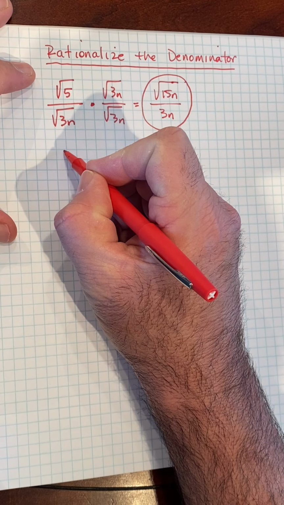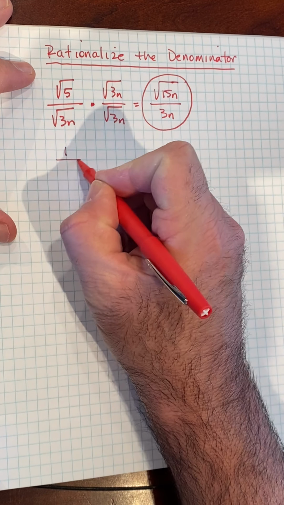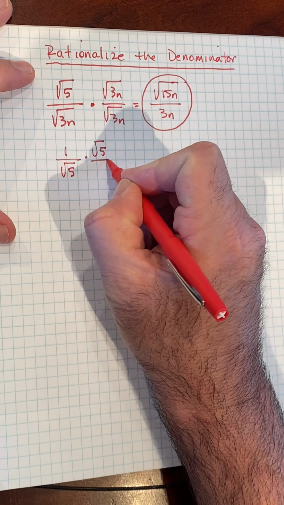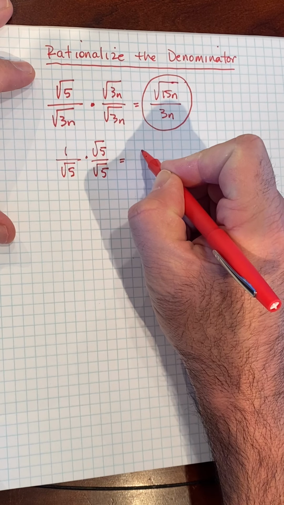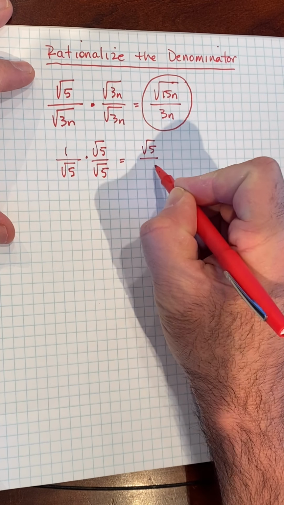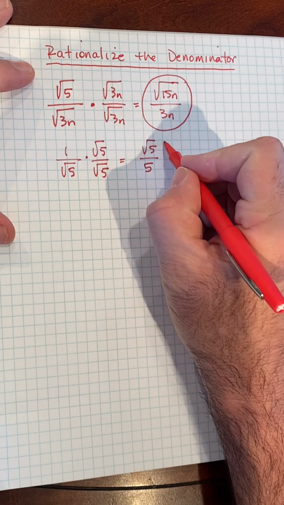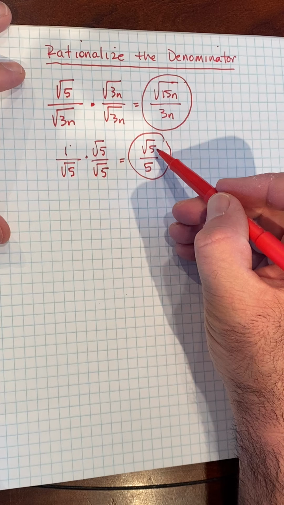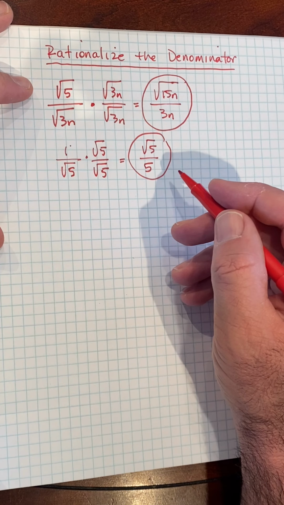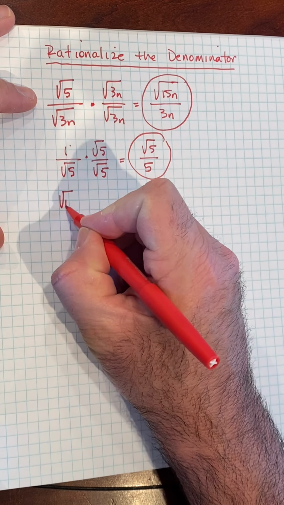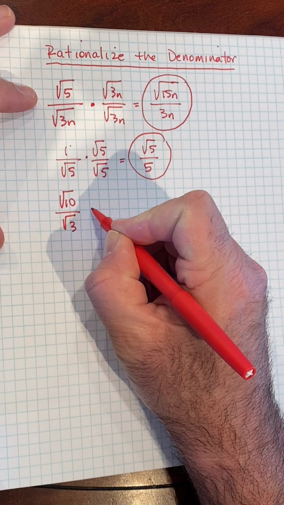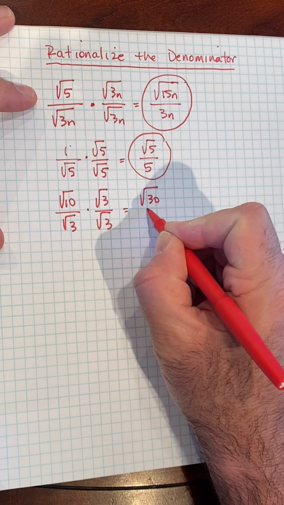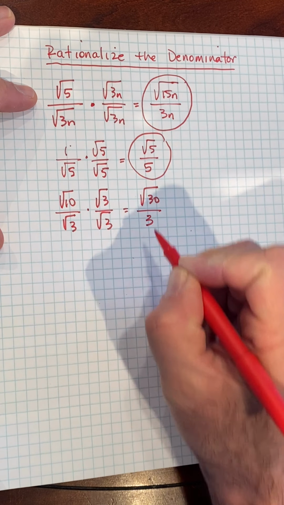Here's another example. How about, watch this one, 1 over root 5. So now we multiply by root 5 over root 5. So we get root 5 over 5. So 1 divided by the square root of 5 is equal to the square root of 5 divided by 5. How about this one? Root 10 over root 3. Multiply by root 3 over root 3, and you get root 30 over 3.